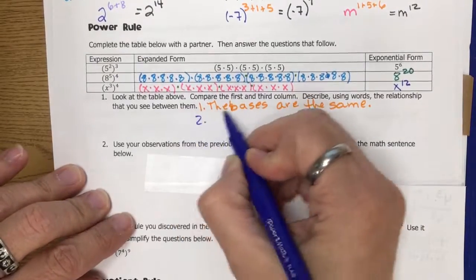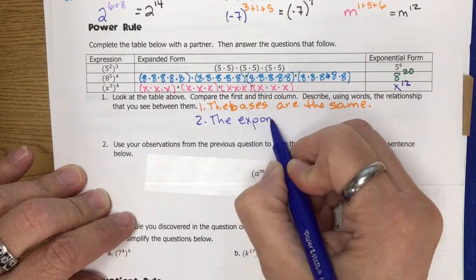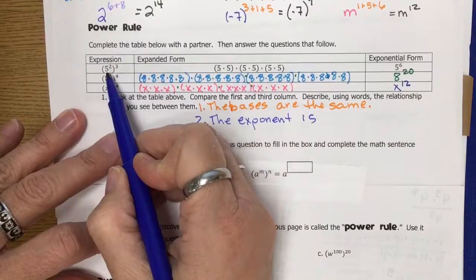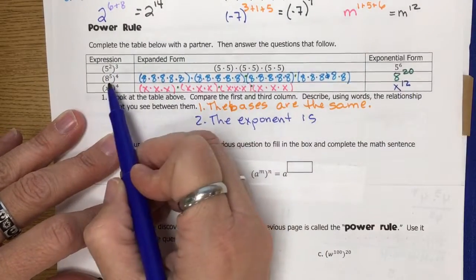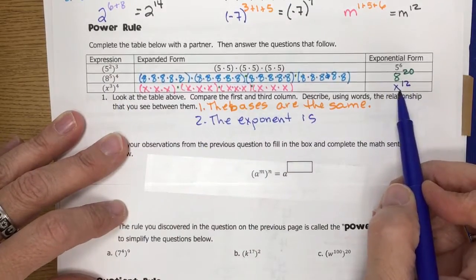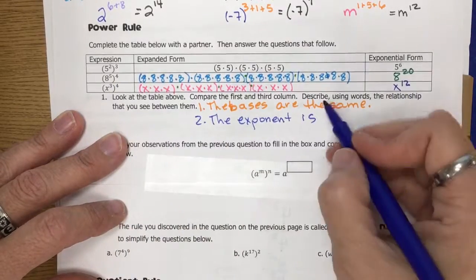Now, the exponent, on the other hand, is what? I go from 2 and 3, I get 6. 5 and 4, I get 20. 3 and 4, I get 12. So if I look at this closely, I'm actually multiplying my exponents.